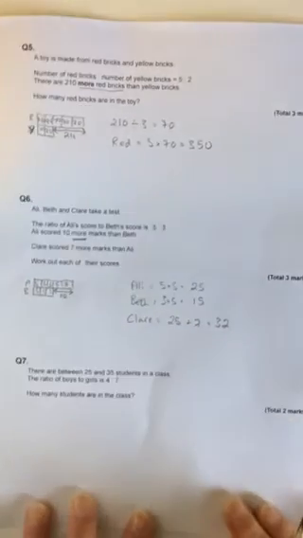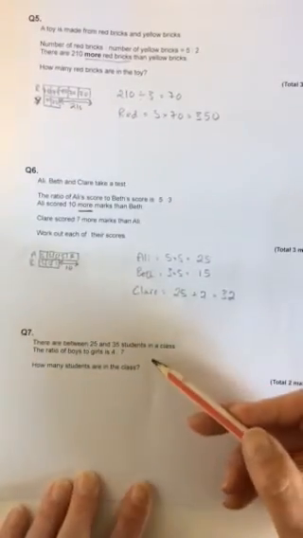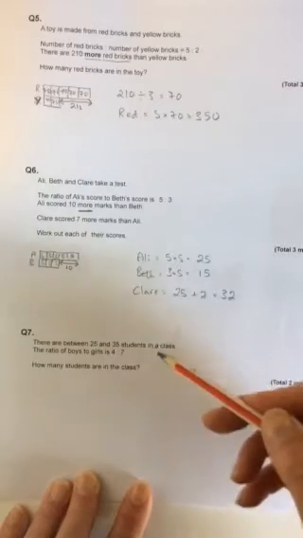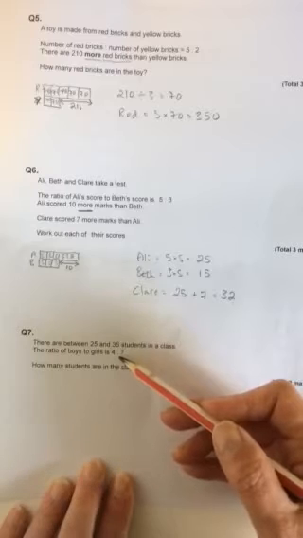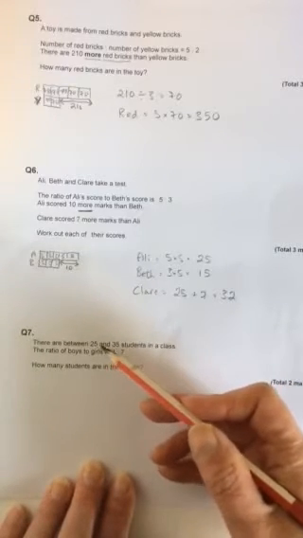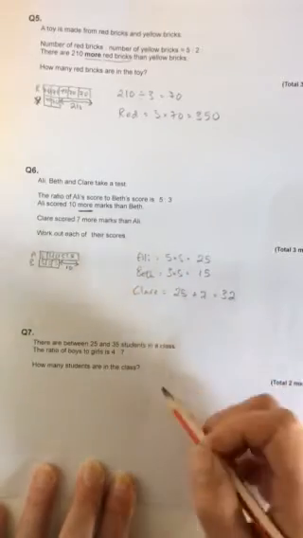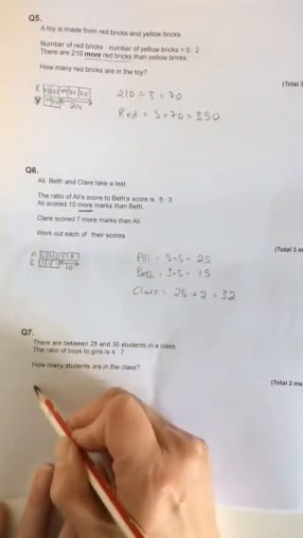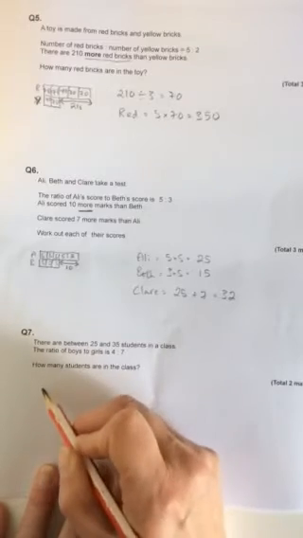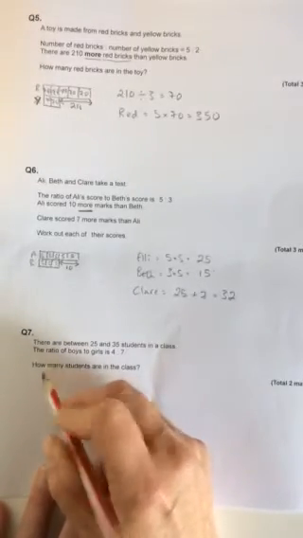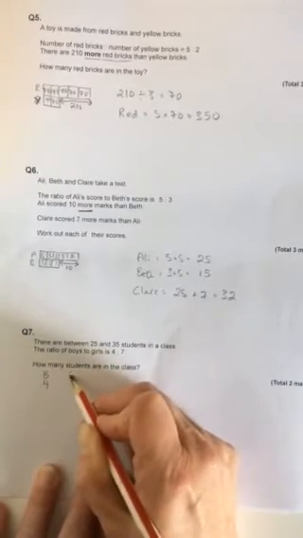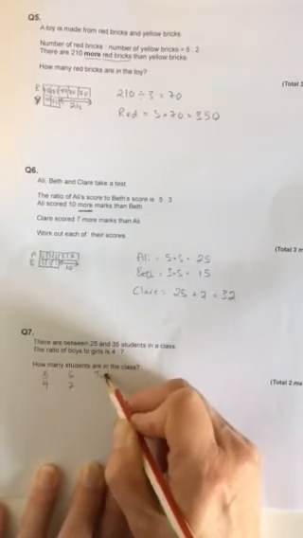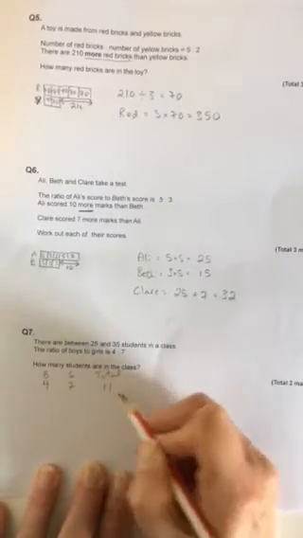Okay. Now, question 7. This one's a little bit different because we're not given a total, we're not given a number to divide into this ratio. All we're given is the ratio, and we're told that the total is somewhere between 25 and 35. So this requires a bit of a different approach. I'm just going to use numbers for this rather than the bar model. So I'm going to use 4 boys, 7 girls, so that would give me a total of 11.